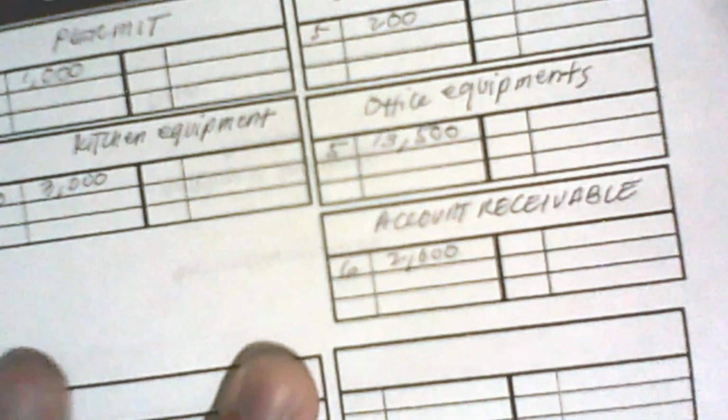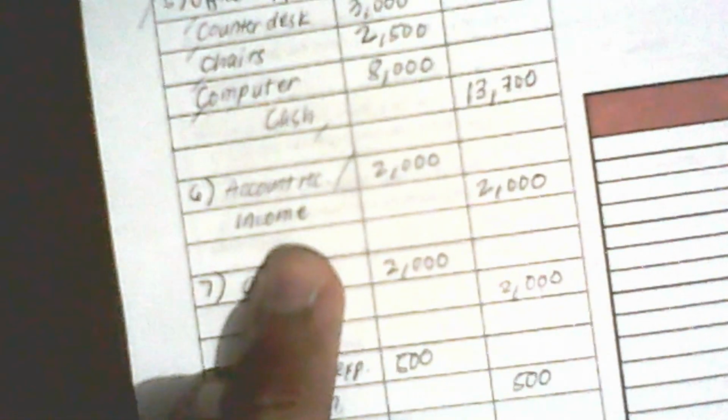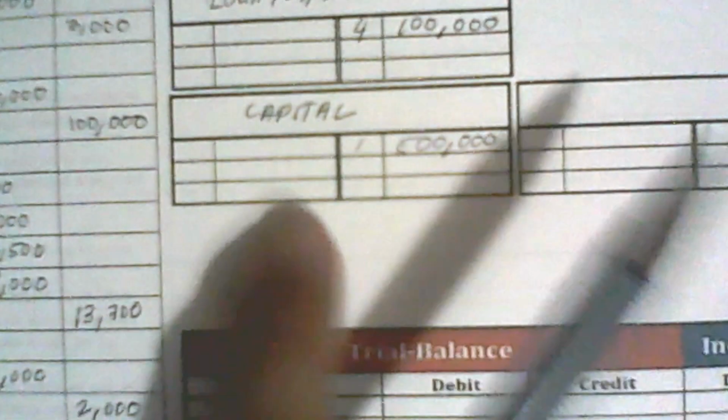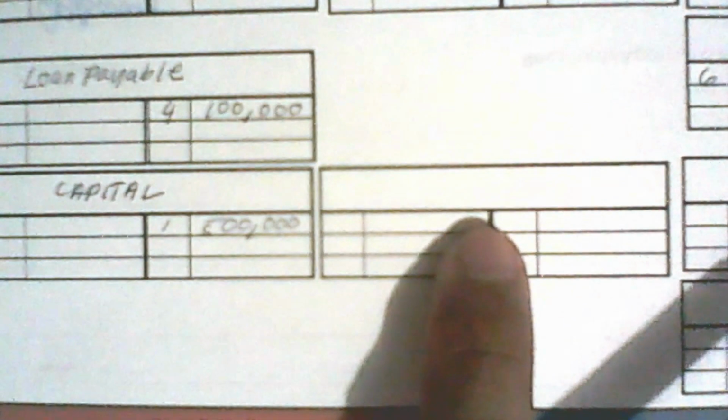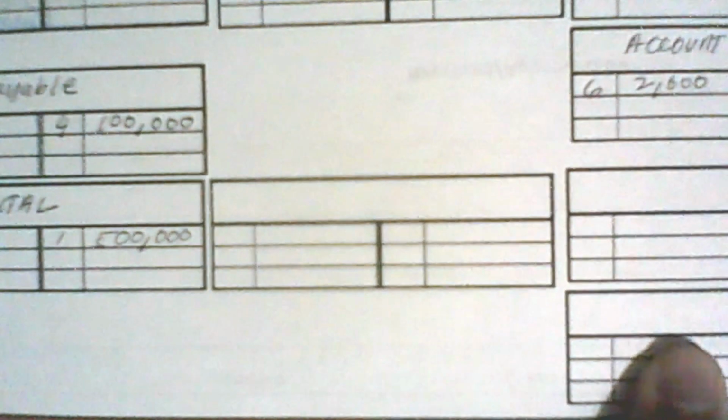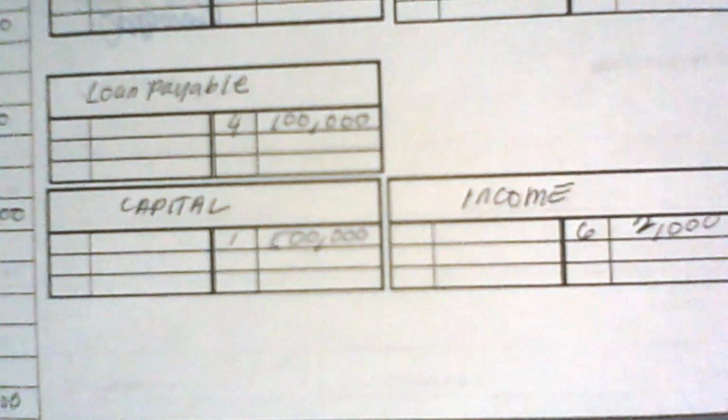Okay, following. So we are done with account receivable, debit. Income 2,000. So we need to put that on the owner's equity side: capital, withdrawals, income, and expenses. But since we don't have withdrawal, we can put income here. Income account. How much is that? That is credit, happened during April 6, amounted to 2,000. We are done with this one.